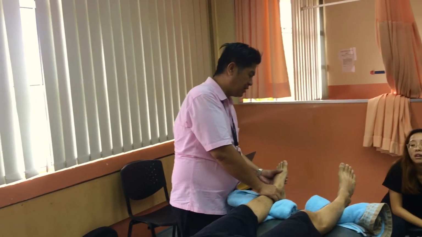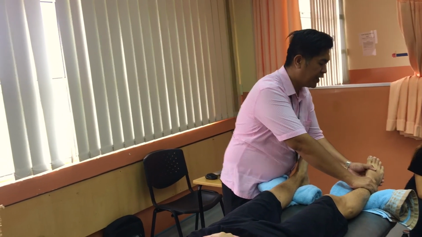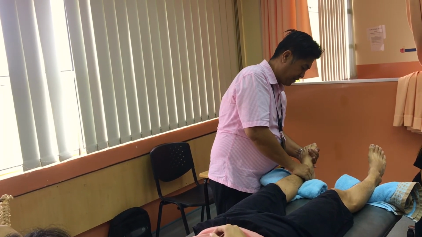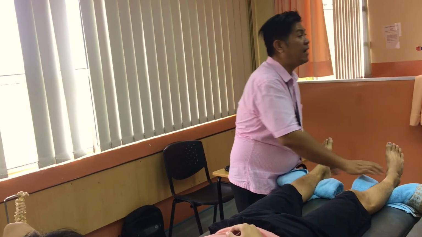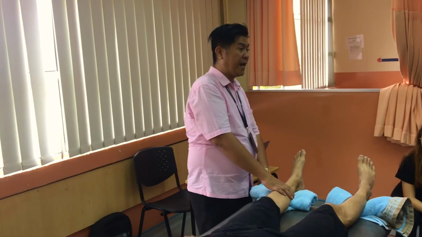Point your foot down, good. Give maximal resistance. Point your foot down. Good. You understand, guys? That is for grade 3, 4, and 5.